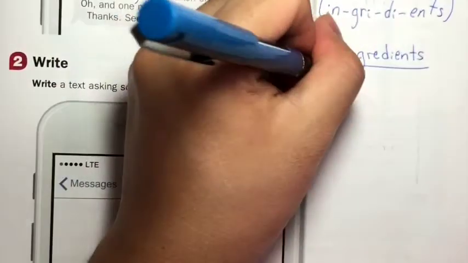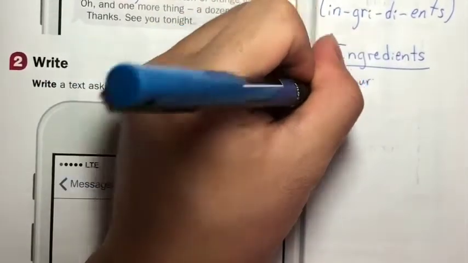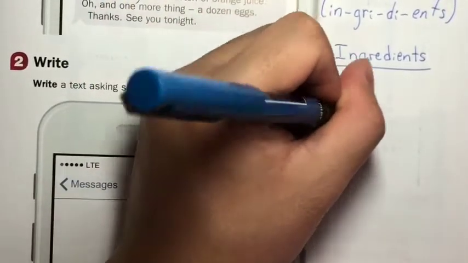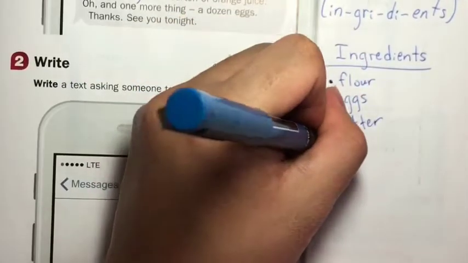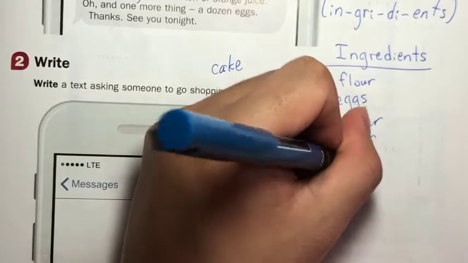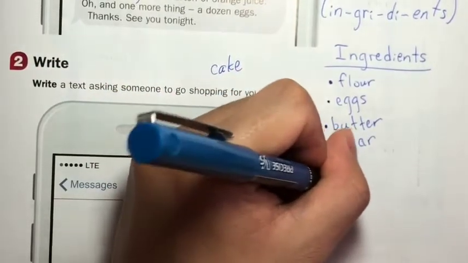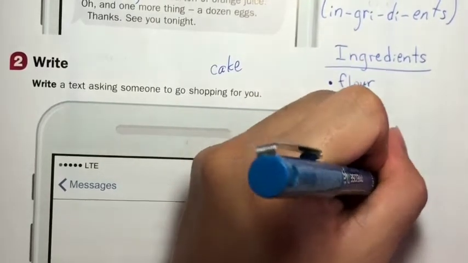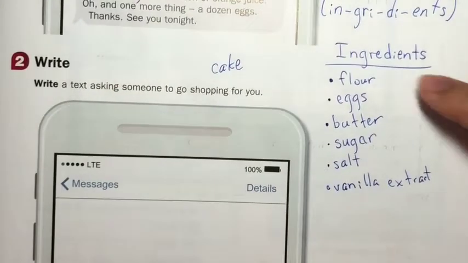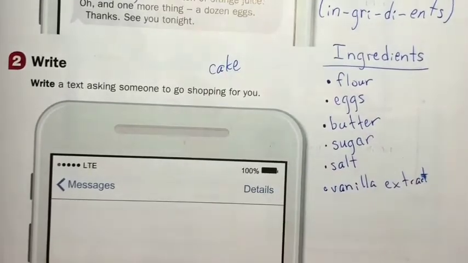So, the ingredients of a cake are flour, eggs, butter, sugar, salt, what else is it? Vanilla extract. So, these are the ingredients for a cake.